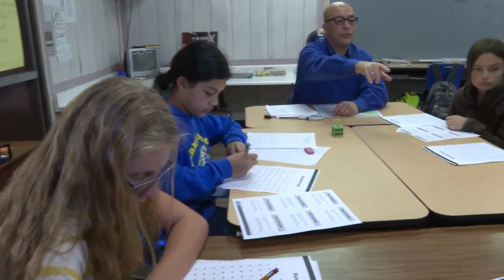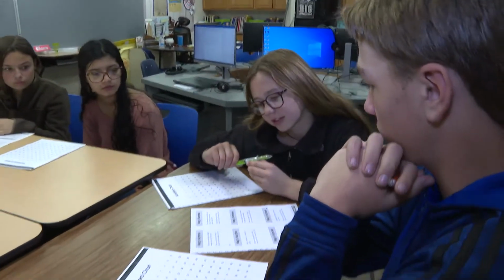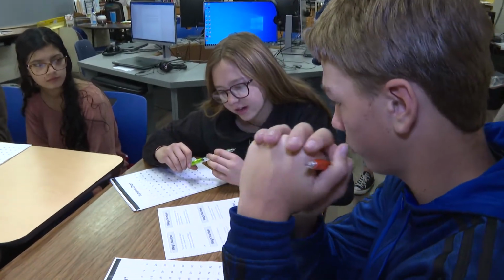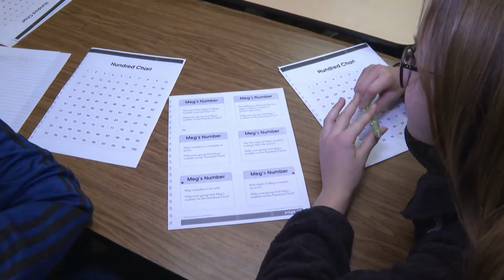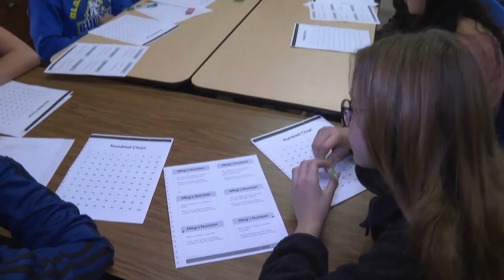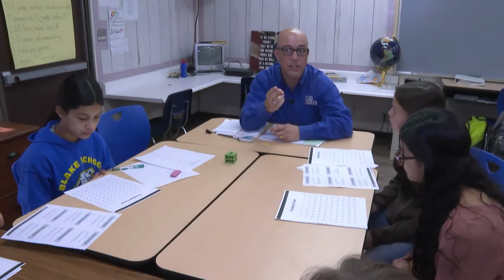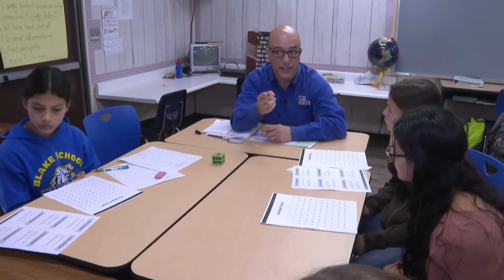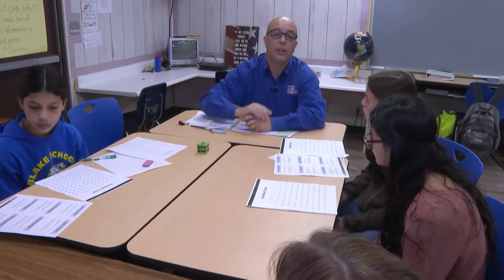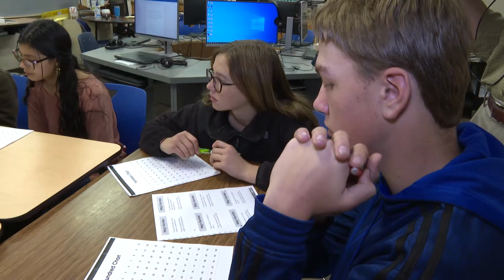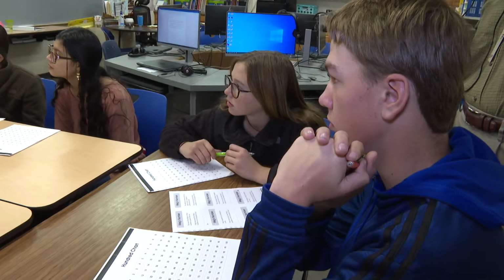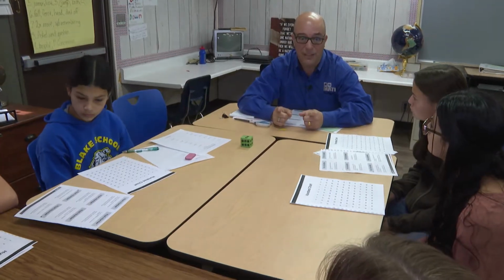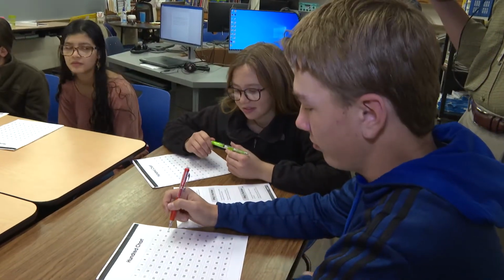What about you guys? What's the first clue on yours? The sum of the digits of Meg's number is greater than 10. So you know that when you add the 2 numbers together, that number is going to be larger than 10. Now, let's take the first number larger than 10, 11. If we take 1 and 1, what does that add up to? 2. That can't be the number, can it? Because it's not larger than 10, right?